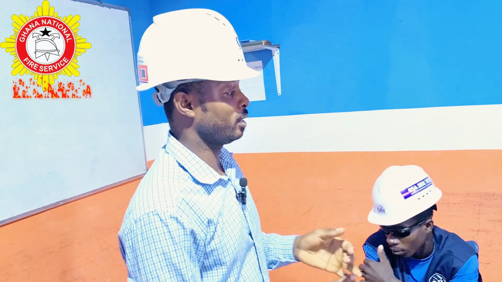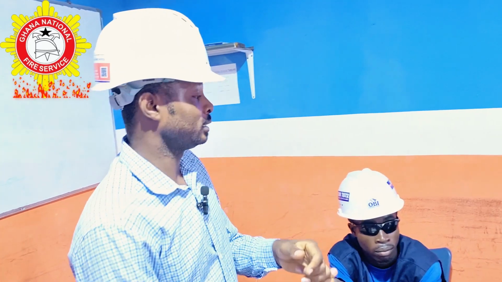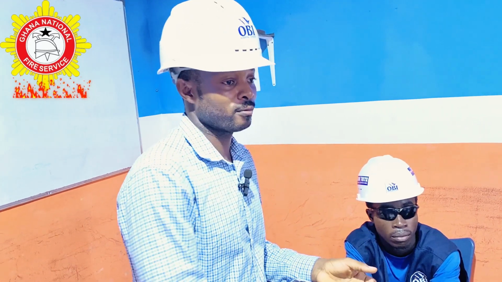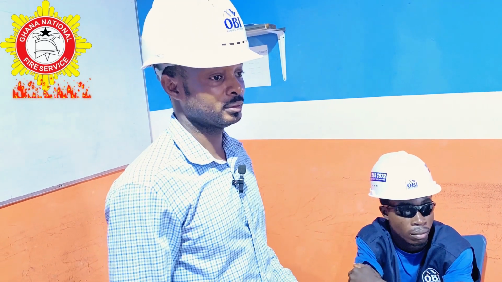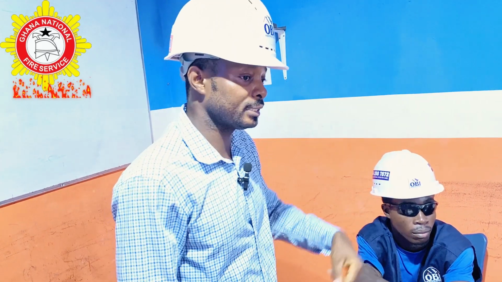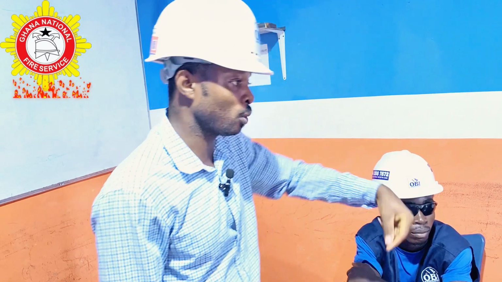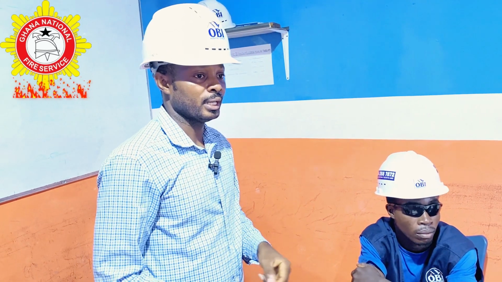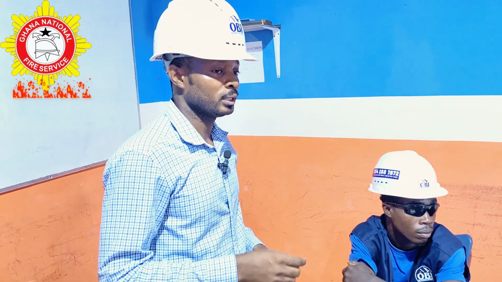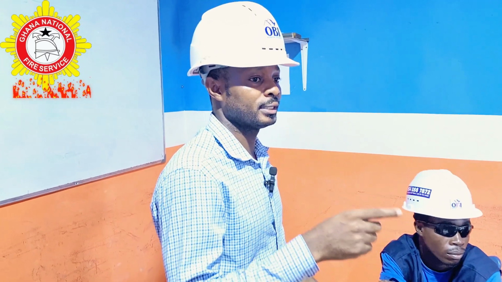Otherwise, if it is 2.5 mm and you buy 1.5, you burn the place, because the energy that will pass through the 2.5 to the 1.5 is very much higher.